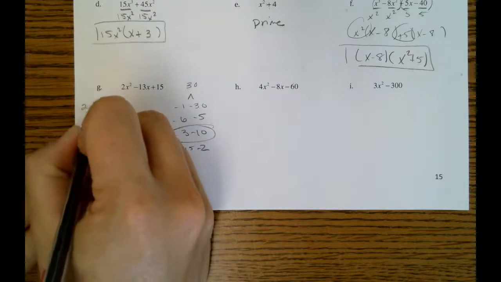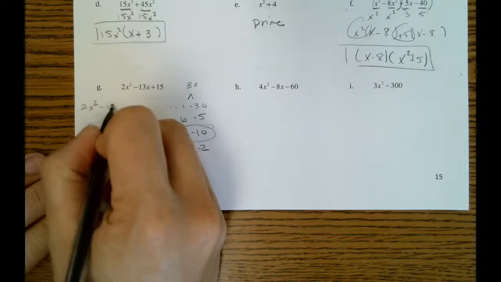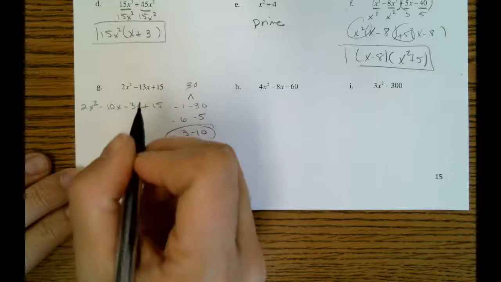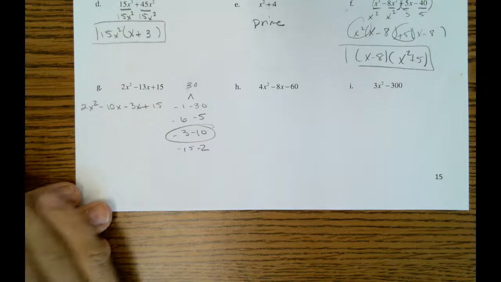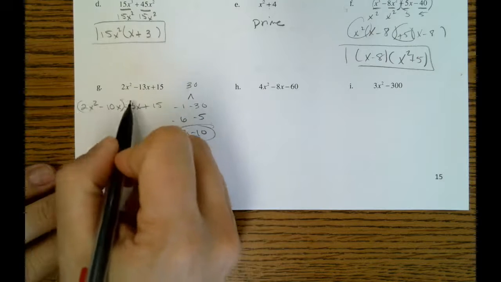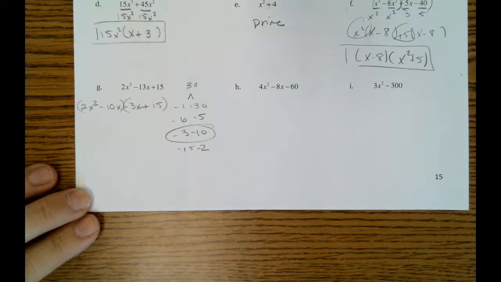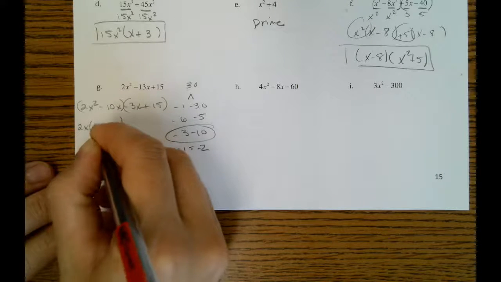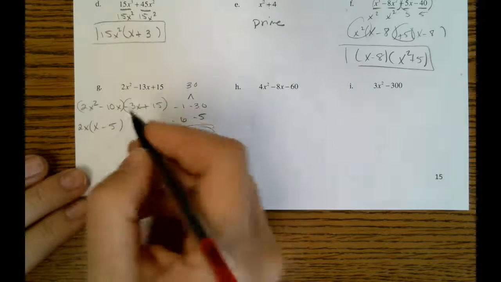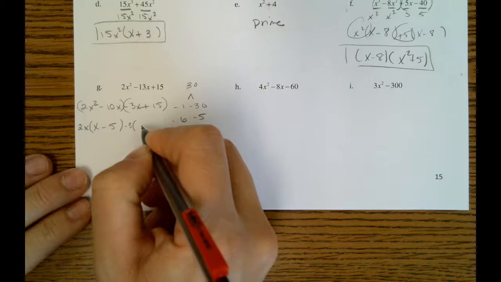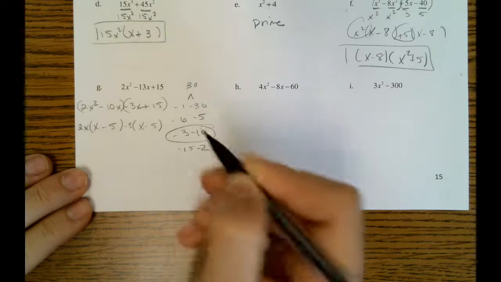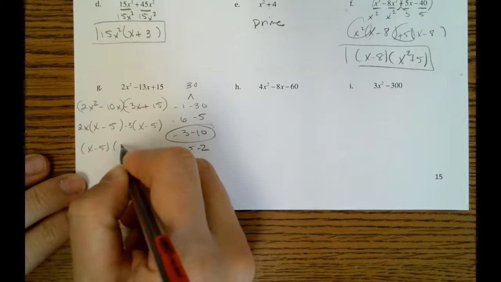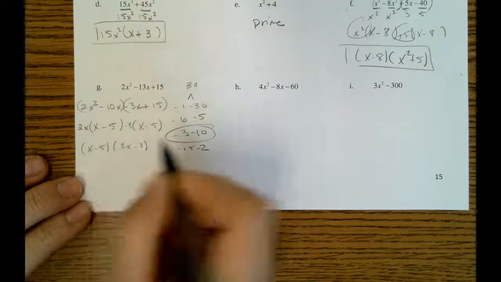So we'll go ahead and split the middle. It doesn't matter the order of your middle terms. You could do minus 3x, minus 10x if you wanted. So here we divide out a 2x, and we're left with x minus 5. Here a negative 3. We have x minus 5. So x minus 5 and 2x minus 3.